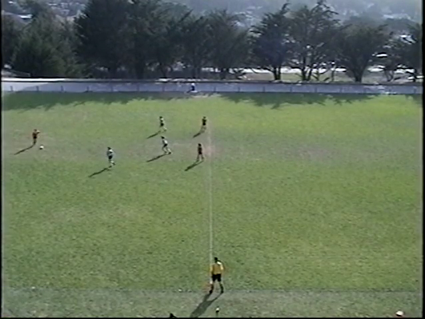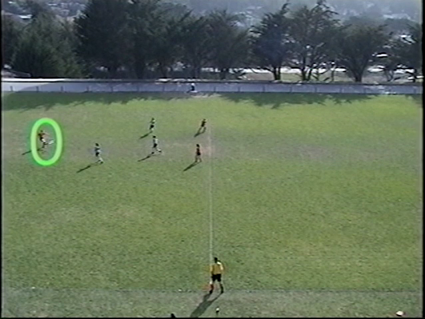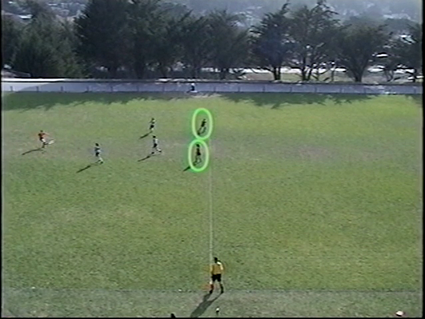On the replay, we can see that, at the moment the ball is kicked by the teammate, both forwards are still behind the halfway line. Therefore, at the moment the ball is kicked, they are not in offside position, and therefore they cannot be offside when they catch up with the ball.